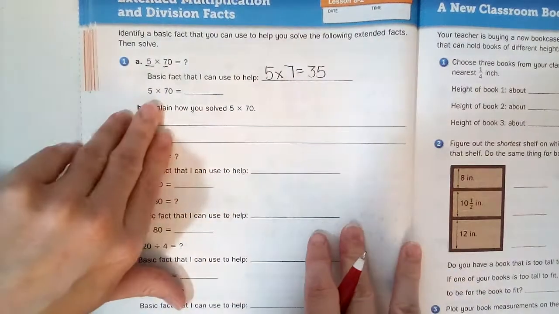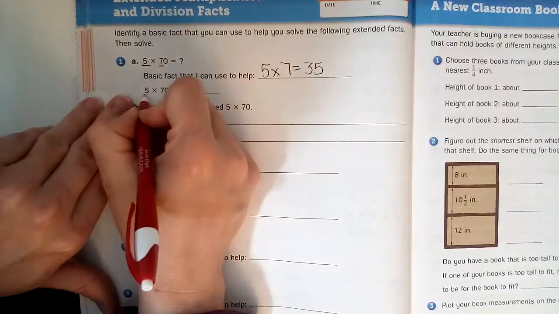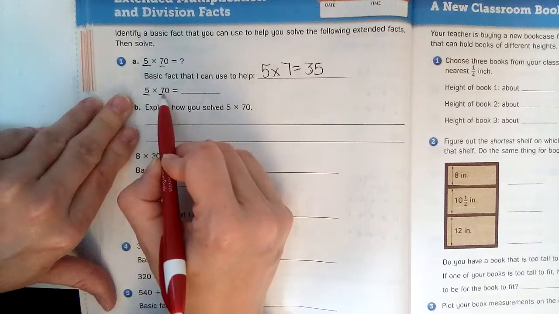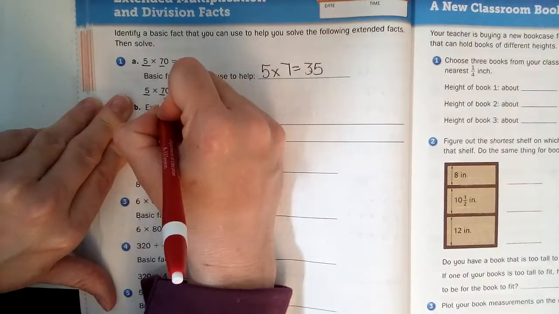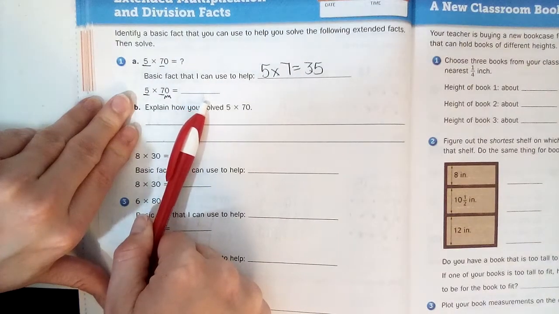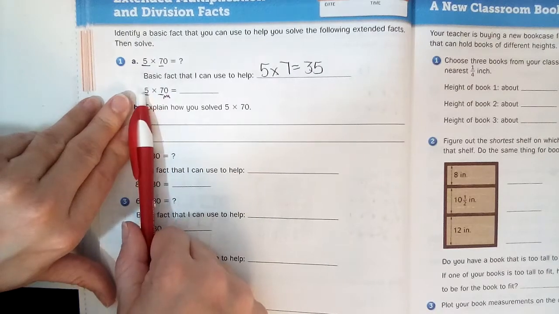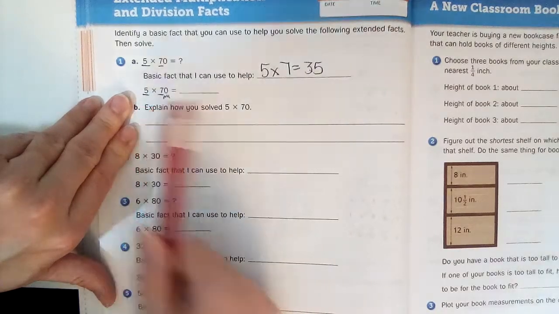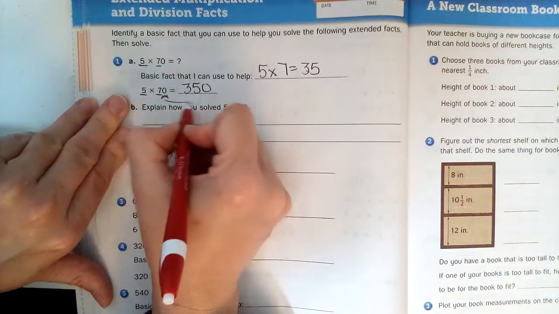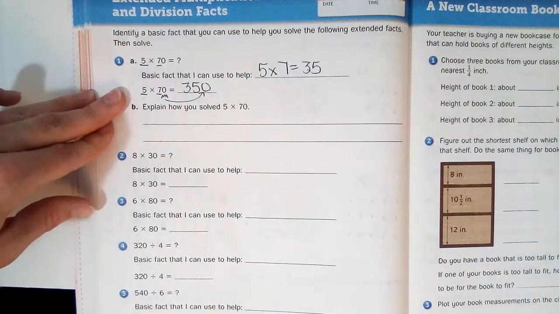So now we need to figure out, well, how does that help us find 5 times 70? Remember, this is the same. 5 times 7 is still 35, but now we're doing 7 tens. So that 0 has to get added to the end of our 35. Because we didn't do 5 ones times 7 ones, we did 5 ones times 7 tens, which makes us get 350, because we have to tack on that 0 at the end, because that's the only thing that changed.